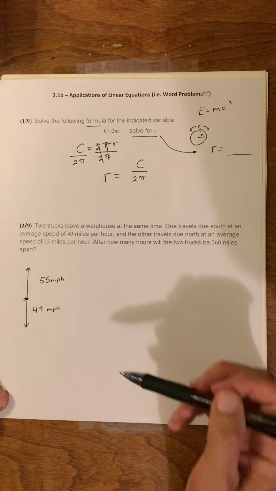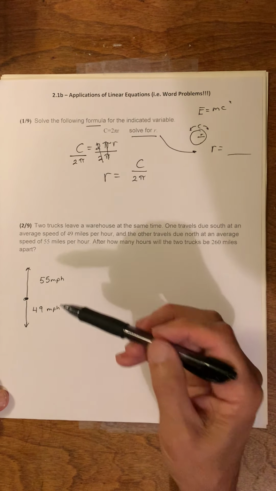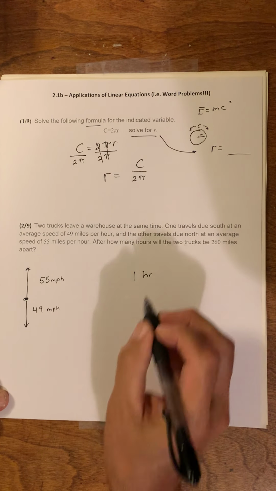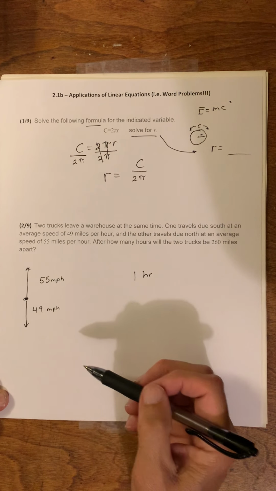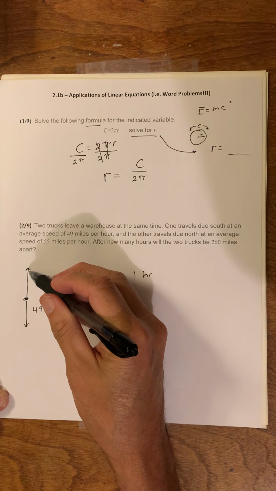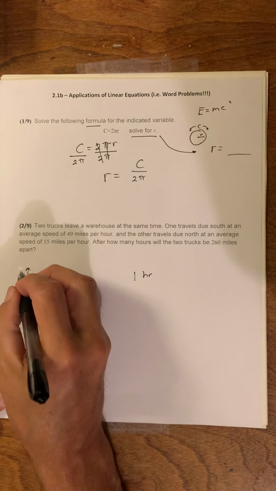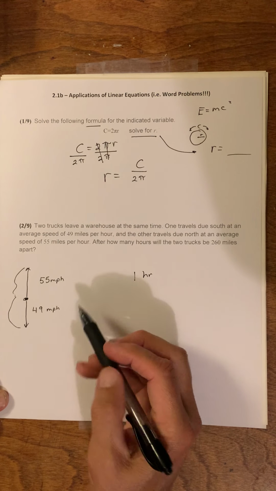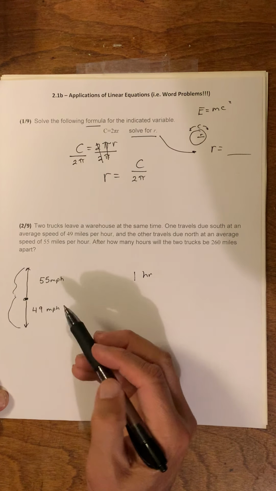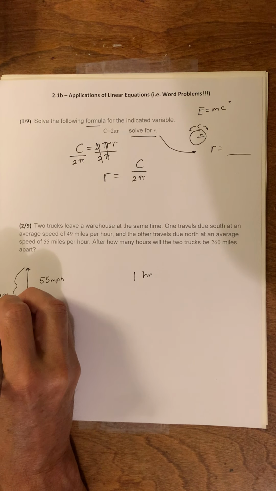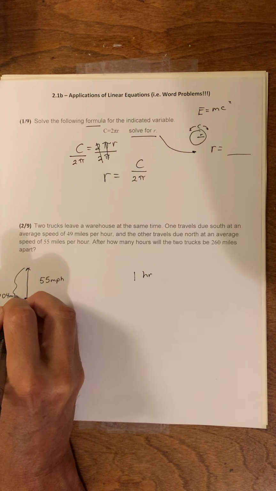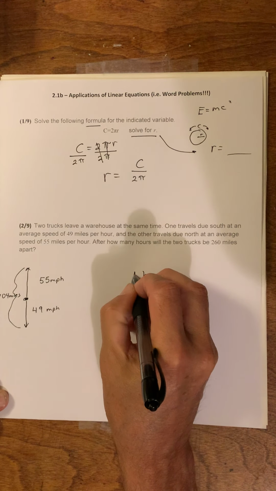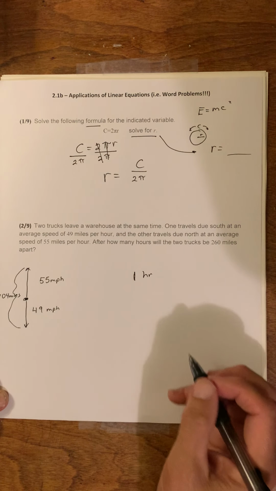Now here's where the diagram is going to help. Notice this. After 1 hour, the distance between these 2 trucks is 55 plus 49. The distance between these 2 guys is that plus that. It's 104 miles. So here's how I can write it. And I'm going to write something in the form of what's called a proportion.